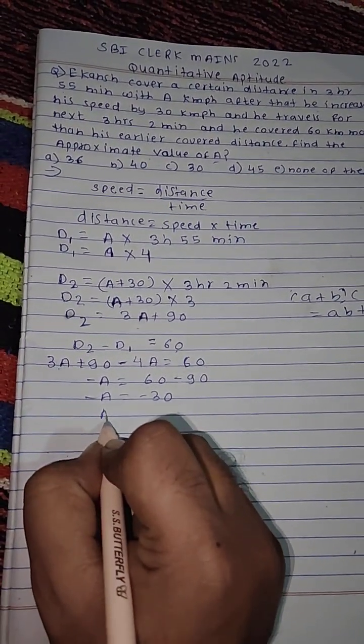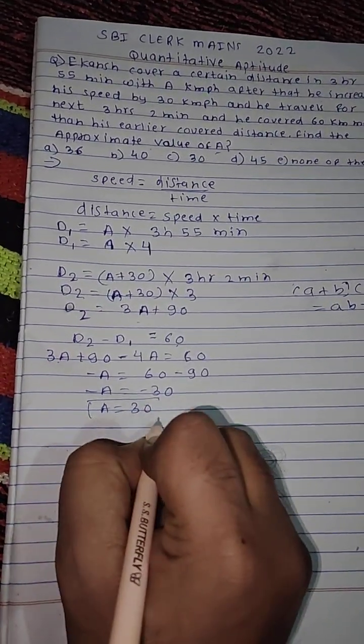The minus signs cancel, so the value of A is 30.